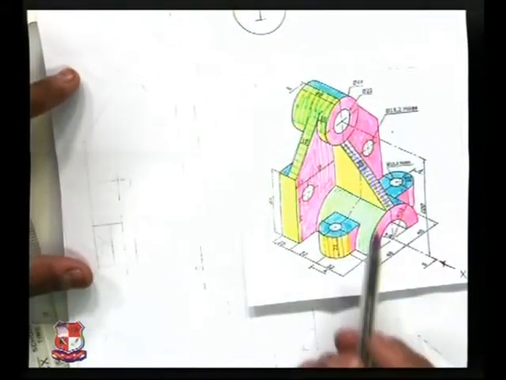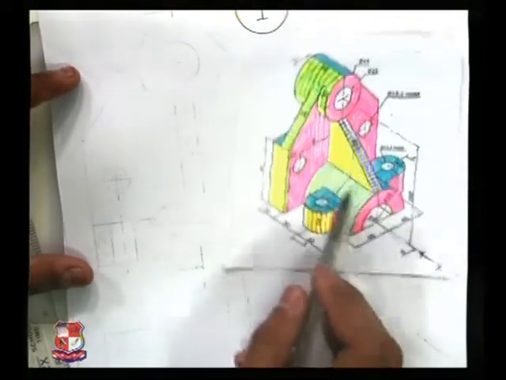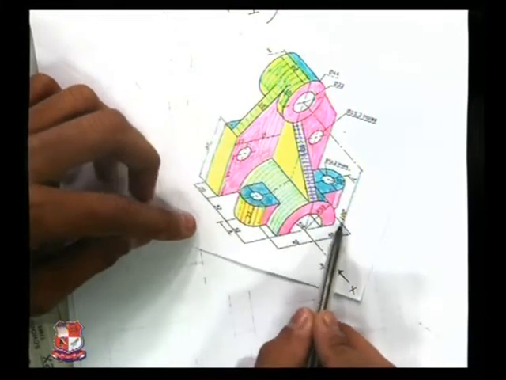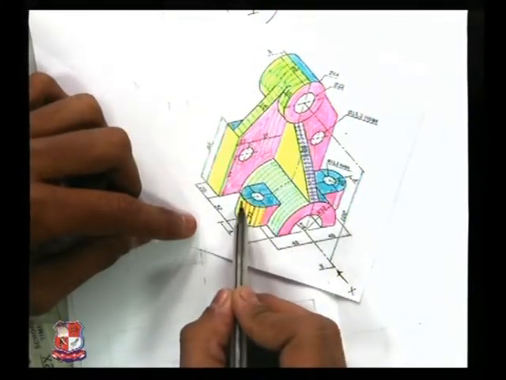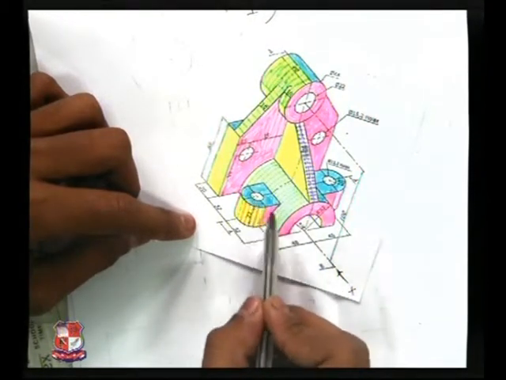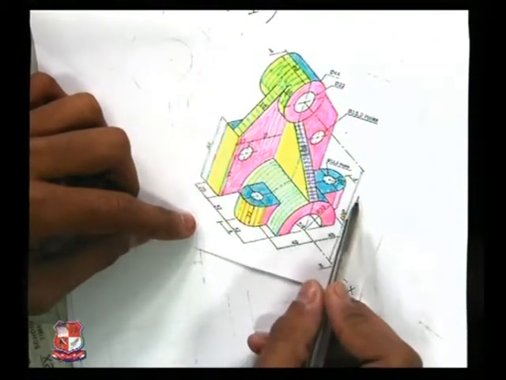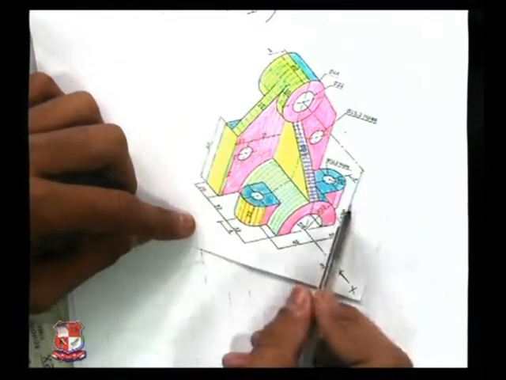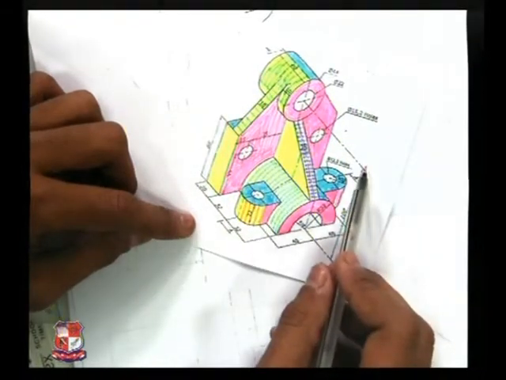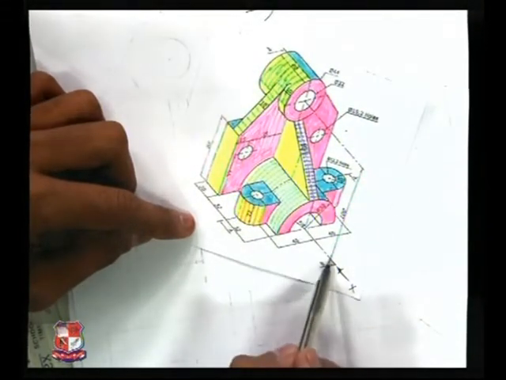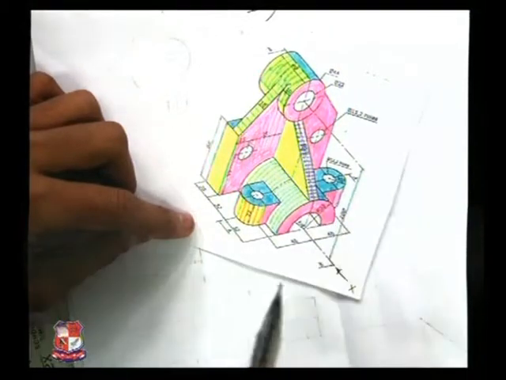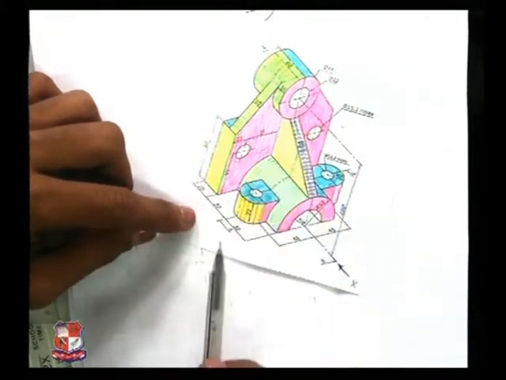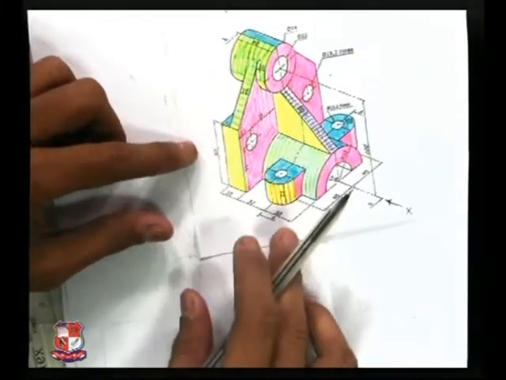Here the width of this rectangle, means the width of its front view, would be equal to 40 from here to here, here to here 40, plus this radius which is given as 15. So 15 plus 40 plus 40 plus 15, that is 110 millimeter would be the total width. So the width of this box is 110 millimeter, and the height of this box would be from here to here 100 is given, then 100 plus this radius 44, 144 millimeter would be the height of the rectangle in front view.